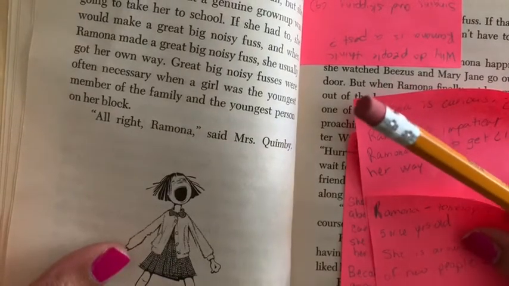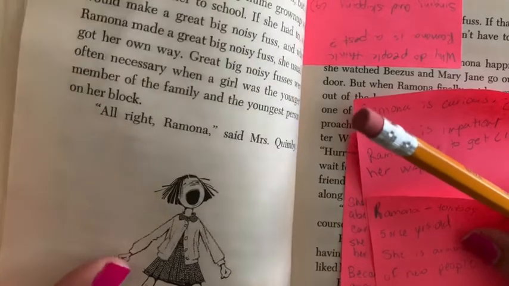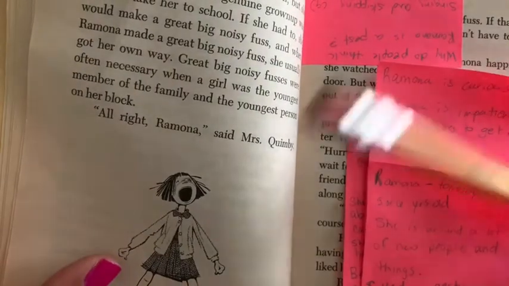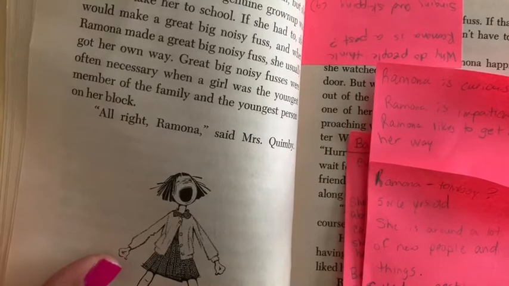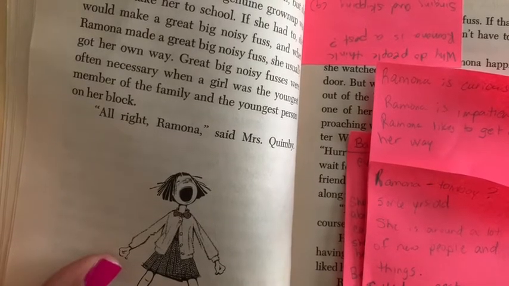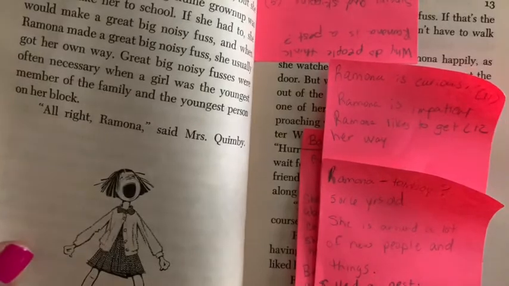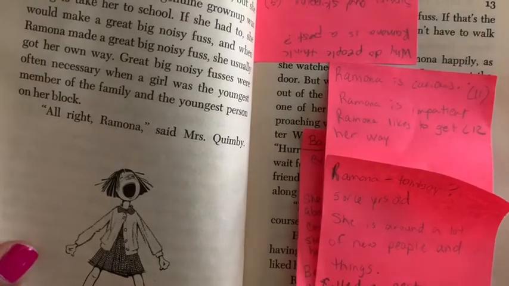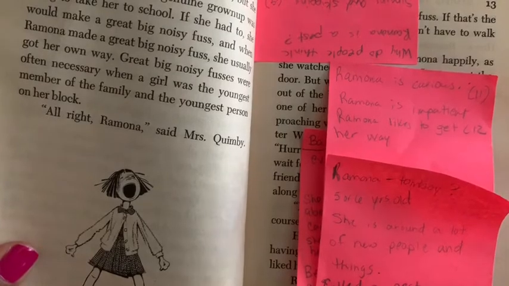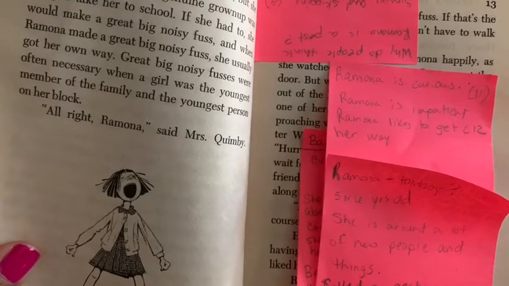So you just think about right now, Ramona, as we were reading along, did not want her sister and her sister's friend to take her to school because she didn't want to be treated like a baby. Think about, why wouldn't she want to be treated like a baby? She's going to school for the first time. If she feels as though she is being treated like a baby, would she belong in school? Because in her mind, only big kids go to school.